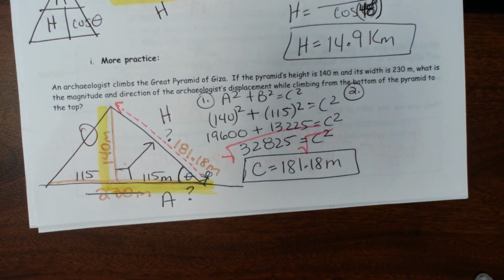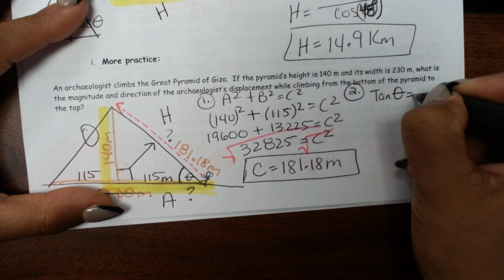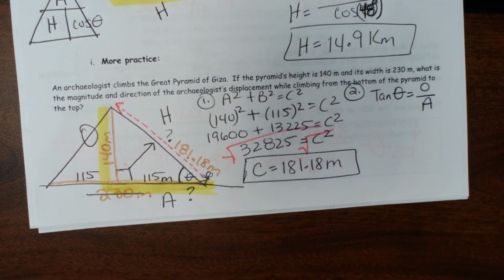Miss Jamie, you chose the O and the A. Is that a SO, a CA, or a TOA? A TOA. It is a TOA. The tan of the theta equals the opposite over the adjacent. Am I looking for the tan of the theta? Am I looking for the theta?